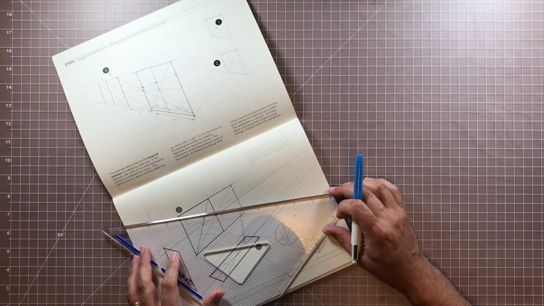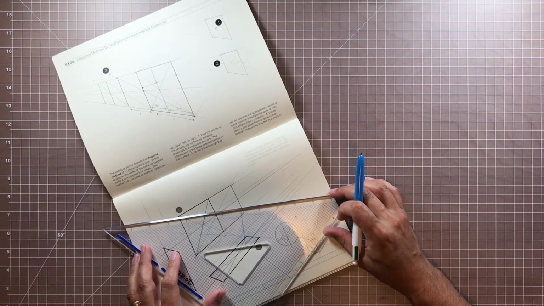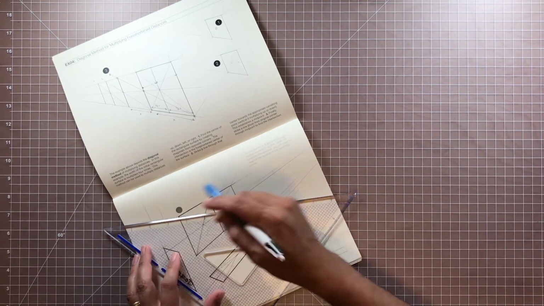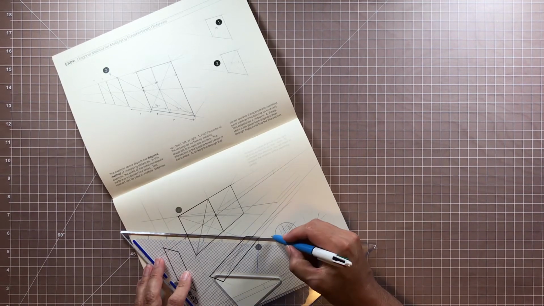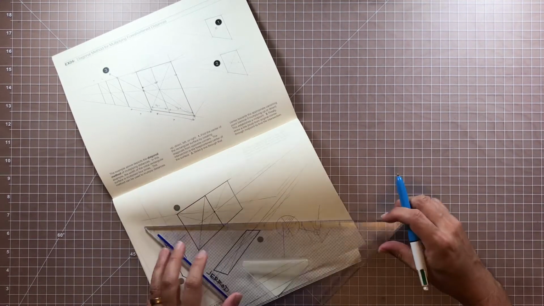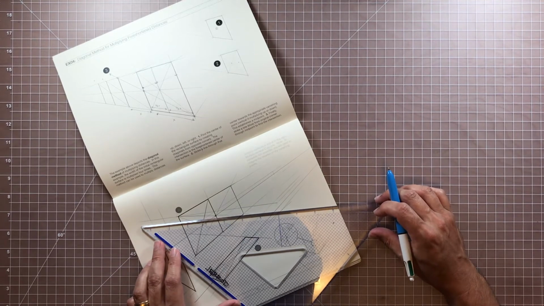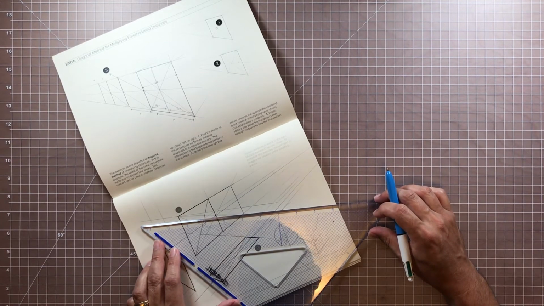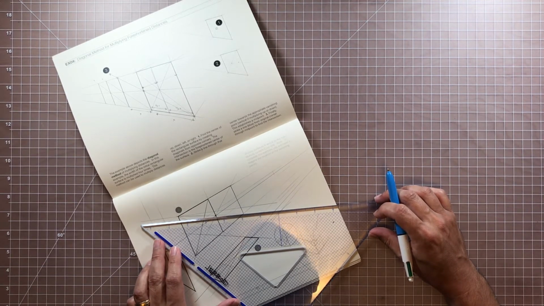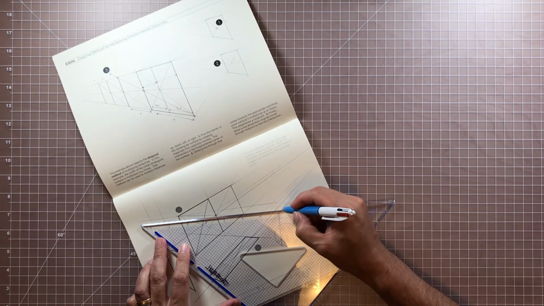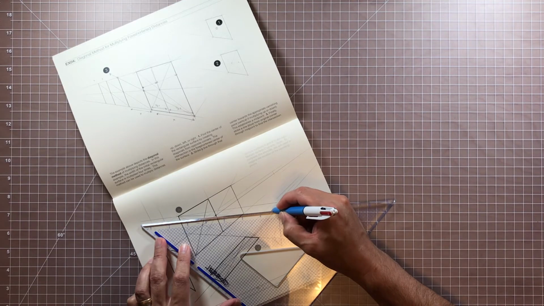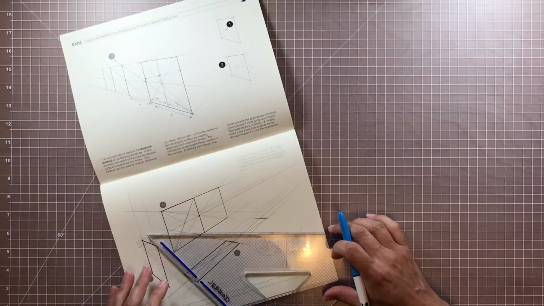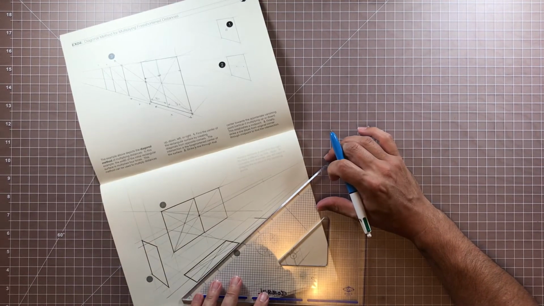Vanishing lines are on the page already, just to reinforce where they are. That's a vanishing line. This is a vanishing line. And so it's converging a little bit quicker going towards the left than it is the right. So there's that distance.